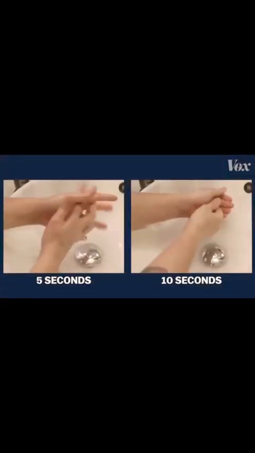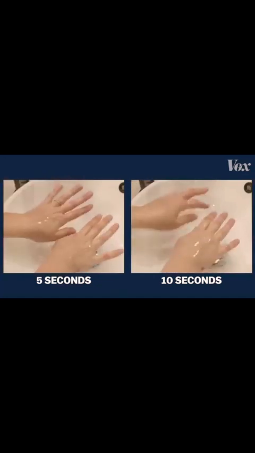If you just rinse your hands under regular water, nothing comes off. If you wash with soap for just 5 seconds or 10 seconds, your hands are still covered. The virus is still there, able to get you and others sick. But 20 full seconds, now the soap is actually destroying the virus.